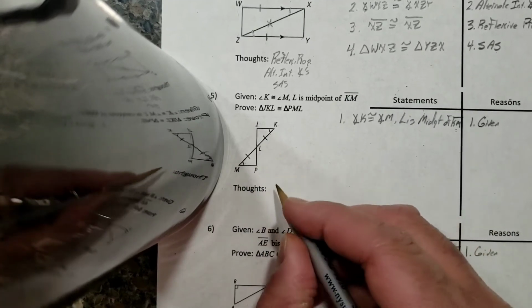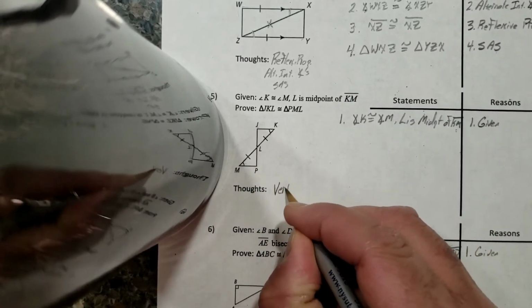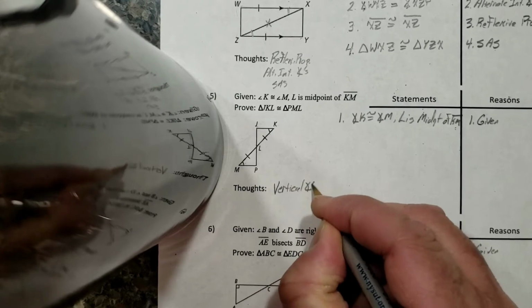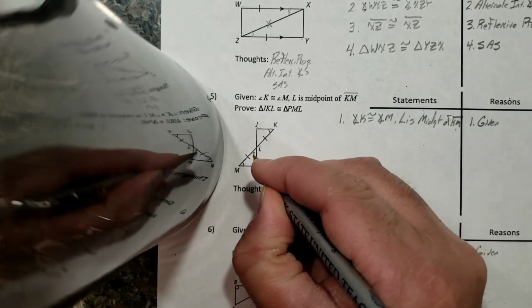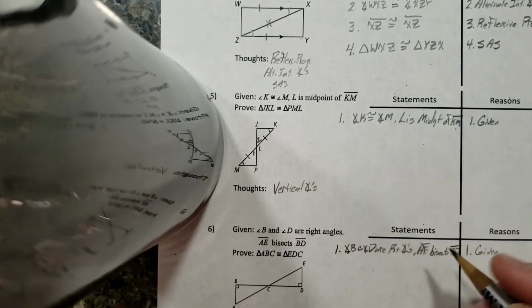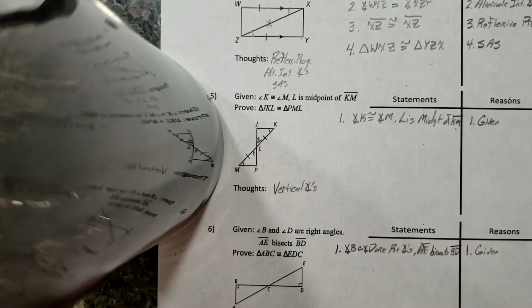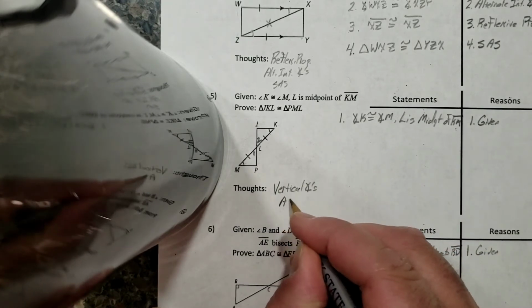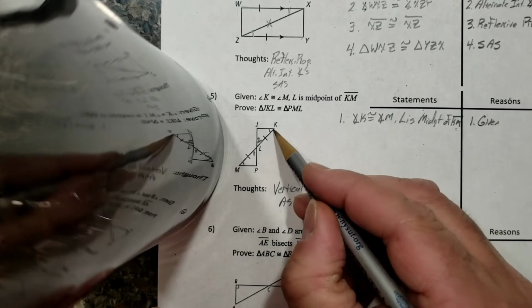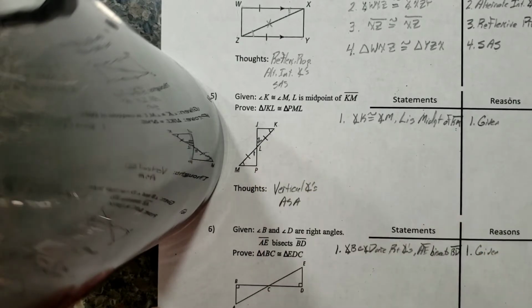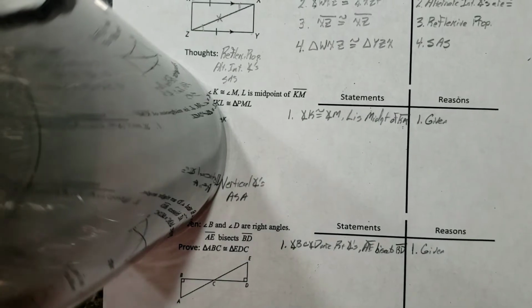It looks like, again, we're going to have some vertical angles right here. I'm going to label them 1 and 2. Okay, and those are going to be the same. It looks like we're going to end up with angle, side, angle. So let's go put that together. We've got our given down.